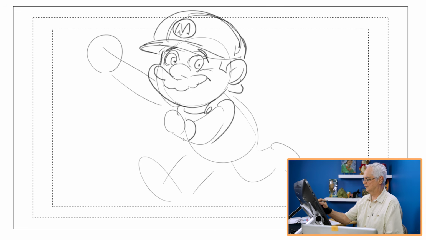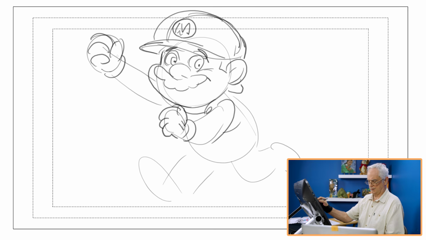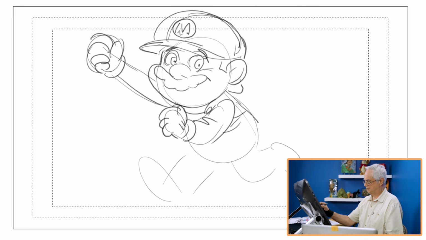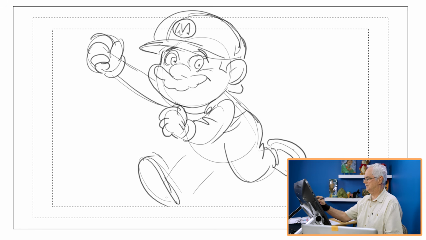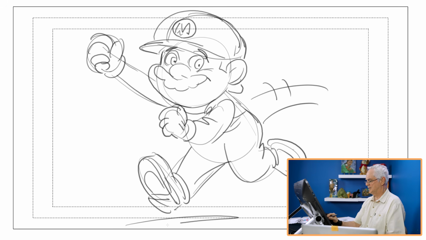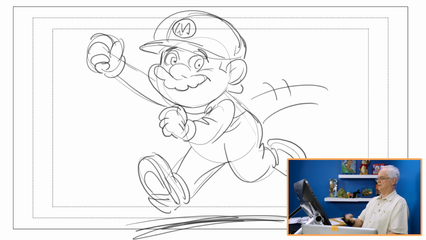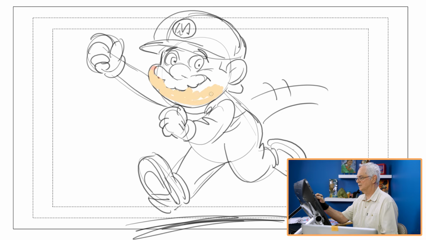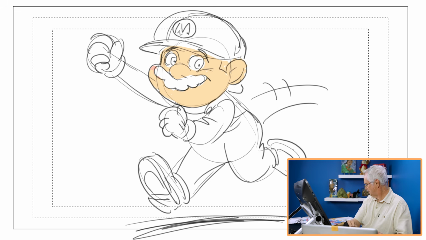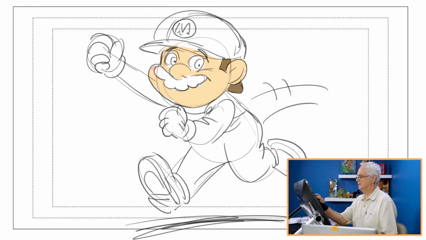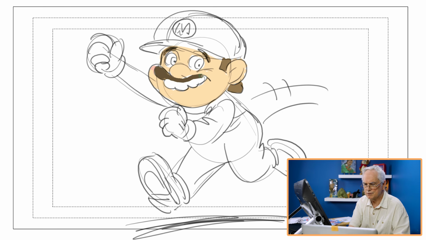He's got his little overalls and his old-time style gloved hands, and his red undershirt, his boots, cuffs on his pants, and some speed lines, cast shadow. He is running towards the viewer. All right, let's do a skin tone around the eyes. I want to see the eyebrow a little bit. We will get a little bit of the brown in his hair. Brows, mustache. Mustache should be just a little bit darker.